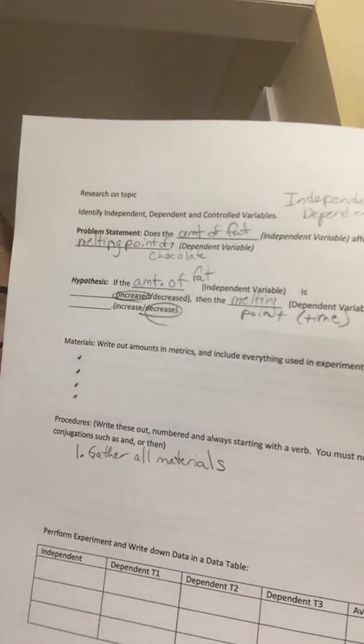Write down the variables. You have to do your independent, dependent, and your control variables. Then you write down your problem statement. Ms. Carbajal, how do I do a problem statement? We'll go back to this data table that I sent out to you a long time ago, that you have in your notebook, I think it's on page 5. It says how to write out a problem statement. Does the blank independent variable affect the blank, the dependent variable?